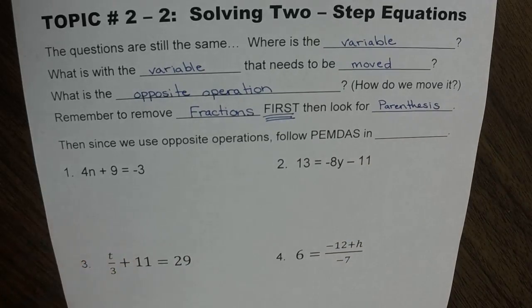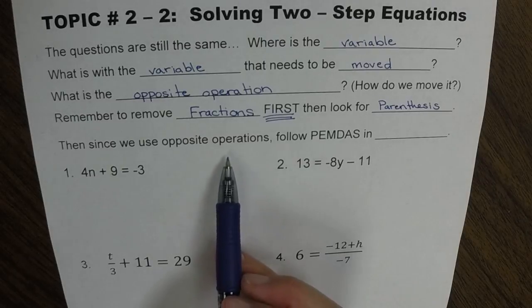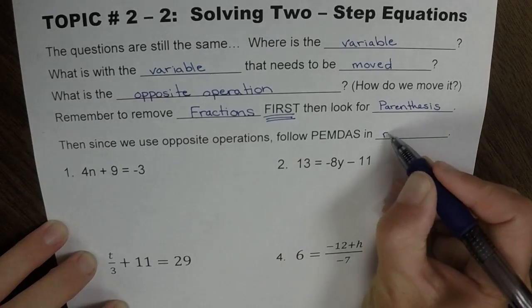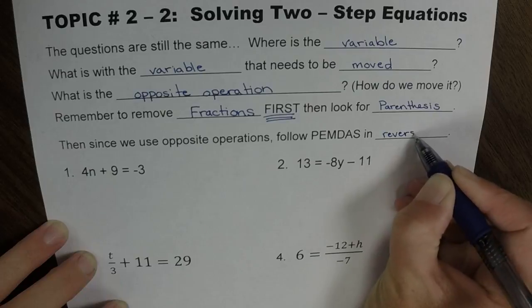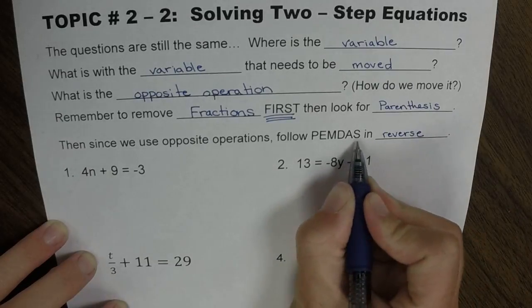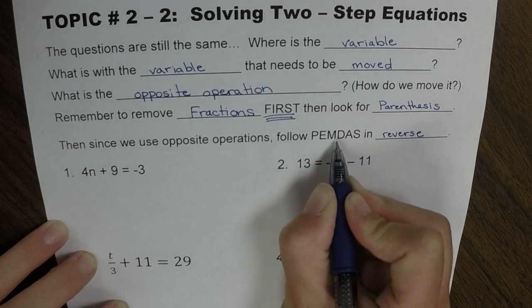If there are neither one of those things, then since we use opposite operations, we're going to follow PEMDAS in reverse order after that. In other words, we'll do addition and subtraction first, and then dividing and multiplication.